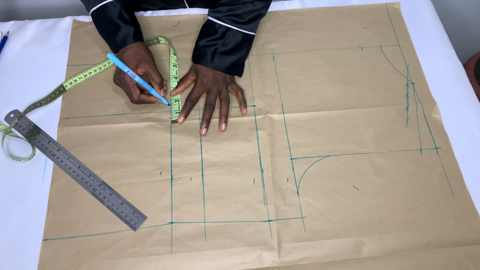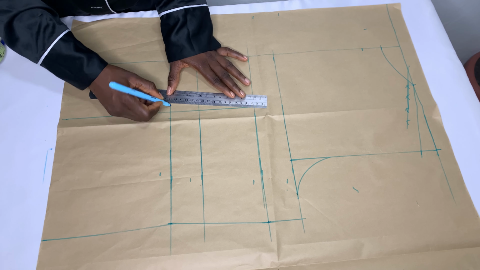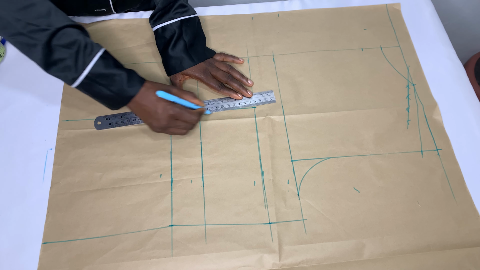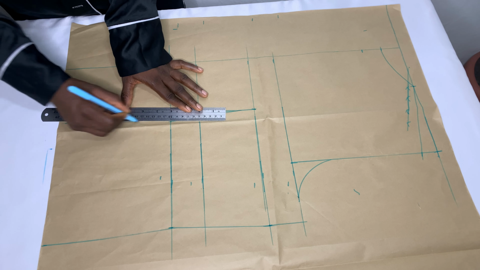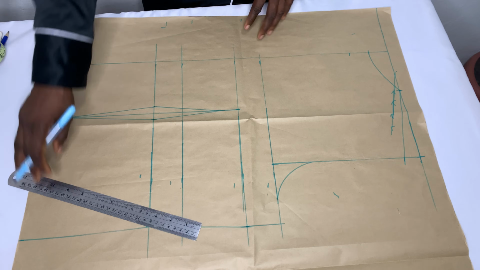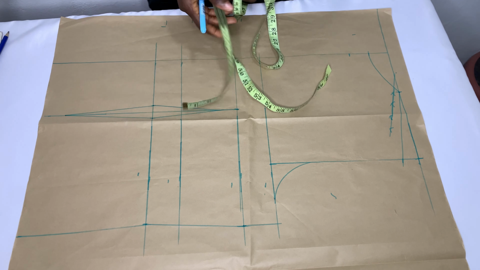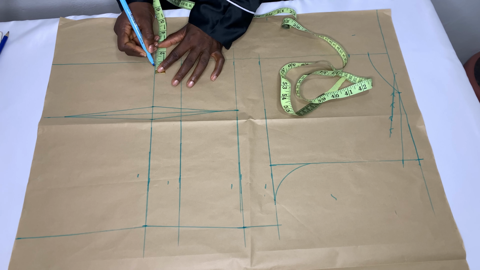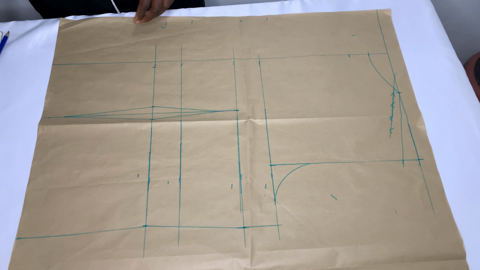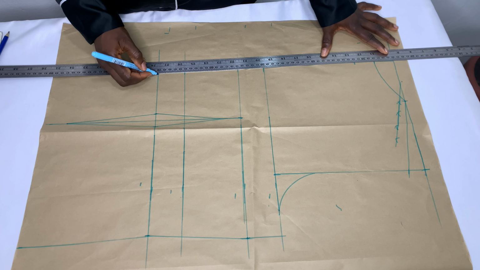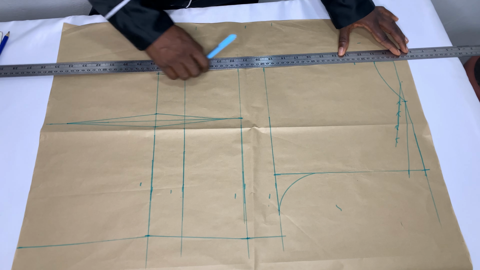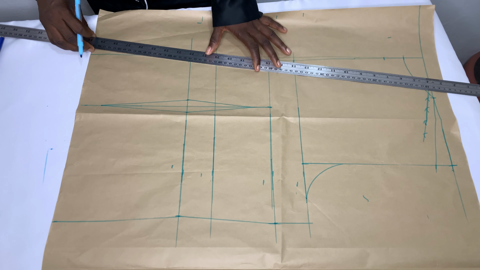Then at my waistline, I'm just going to mark 1/2 inch on both sides and I'm going to join my dart. Then still at the waistline, I'm going to come in by 1/2 inch to create that for my center back. This is optional. You can choose not to do this, but I did. Now draw your center back.